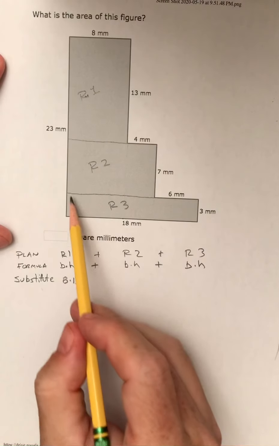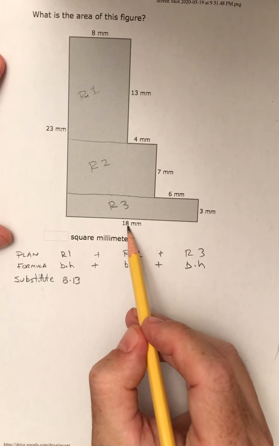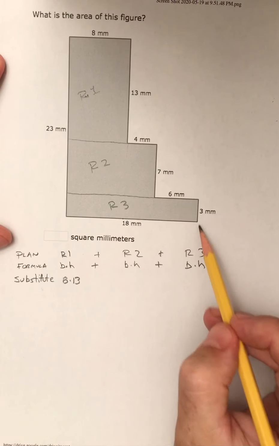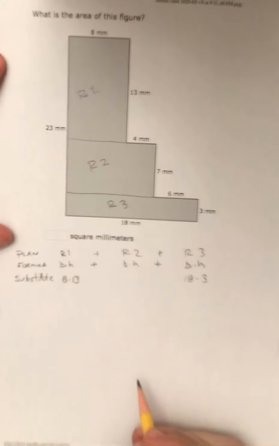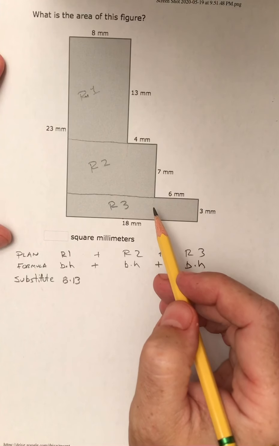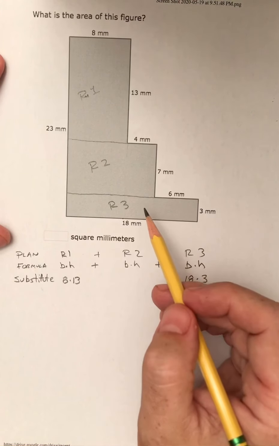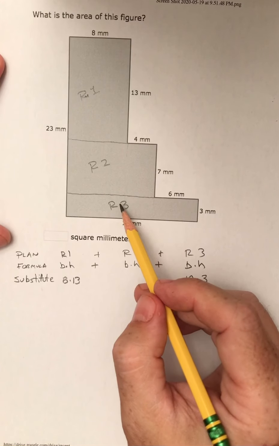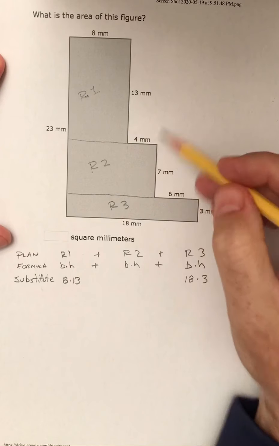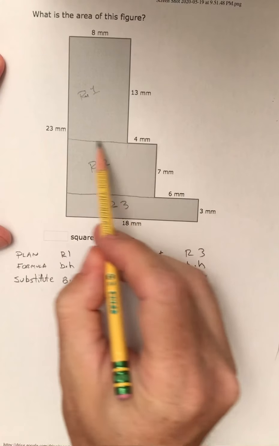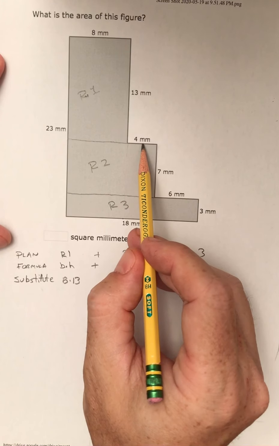Okay, the next easiest one is down here, this rectangle 3. I have an 18 as the base and 3 as the height. So I'm gonna come down here and put 18 times 3. All right, the one that's a little tricky here is this rectangle 2. And the reason is because they don't tell you, or it's not listed, what the base of this thing is. I can see the height, that's 7, but this line right here, they don't give it to you, okay? And you have to sort of make it by inference here.